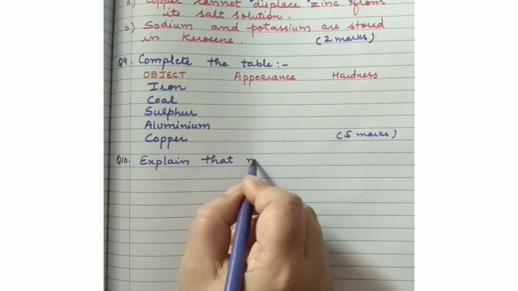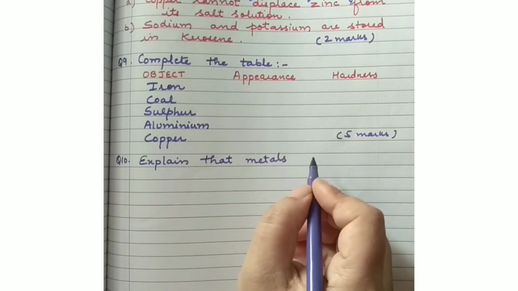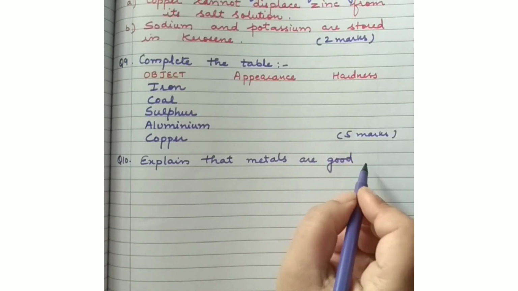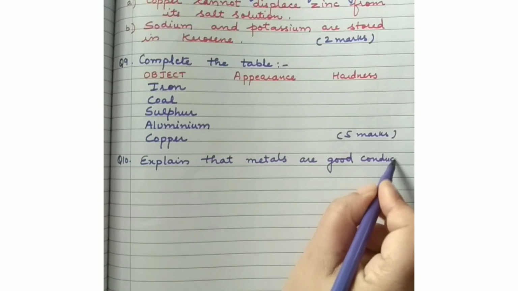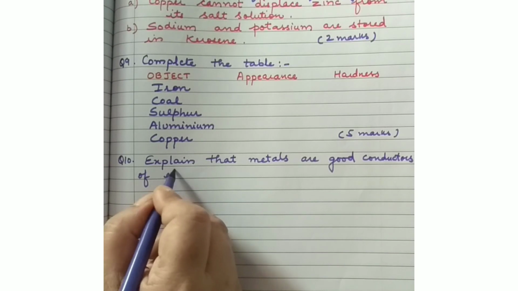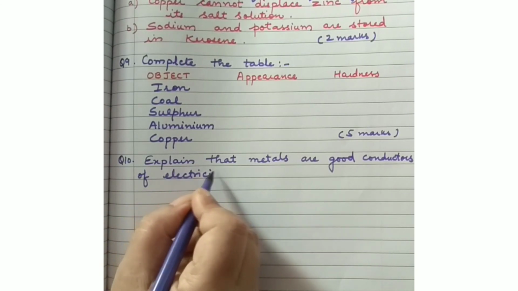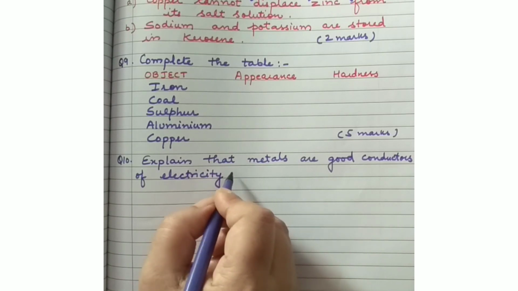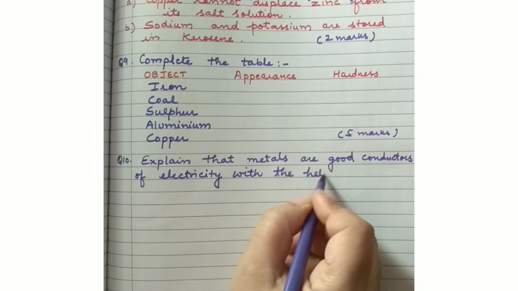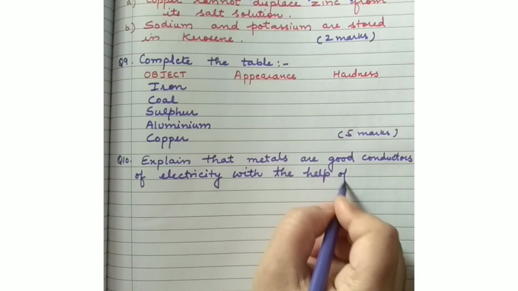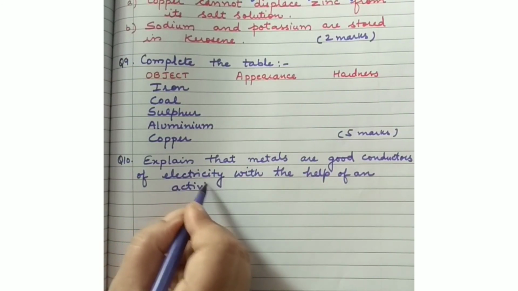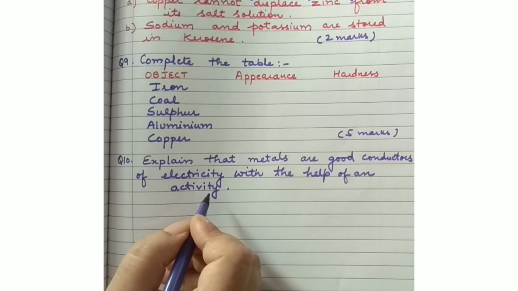The last question of your test assignment number 4 is question number 10. Explain that metals are good conductors of electricity. You know that metals are good conductors of electricity. Explain this with the help of an activity. This is an activity based question, very important again. That is why I am giving you this question in the assignment.